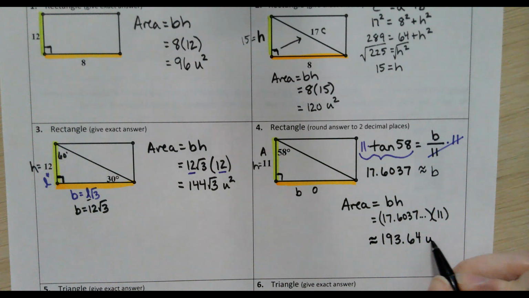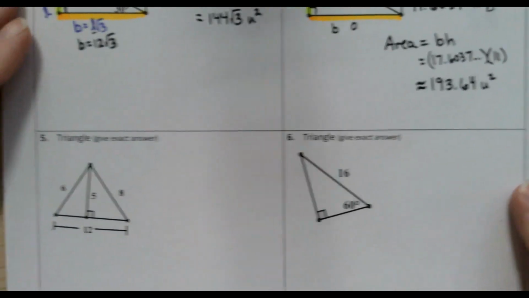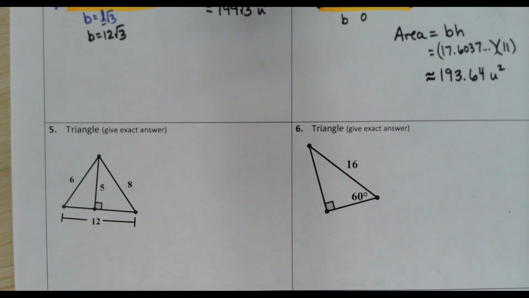All right, continuing on to number 5 and 6. See if I can get it to show up here on the screen. We're shifting into triangle mode. For triangle mode, we still need to identify the same kind of base-height relationship for our formula, but we need to make sure the base is a side of the triangle and the height is something that's perpendicular to that from the opposite corner, the opposite vertex.